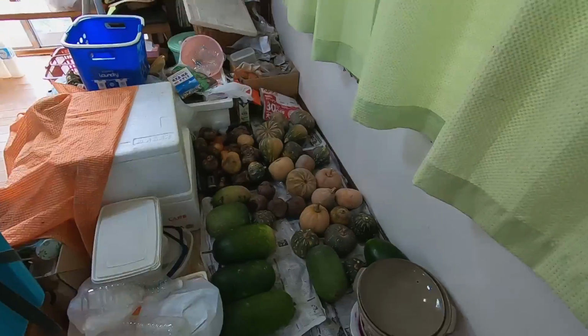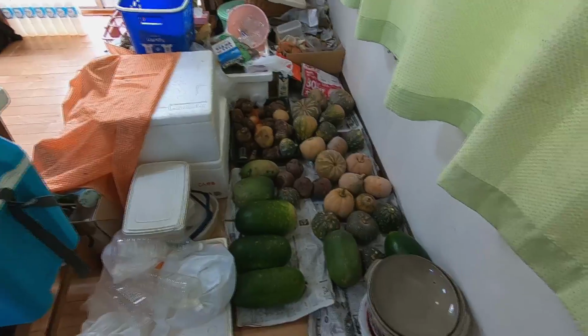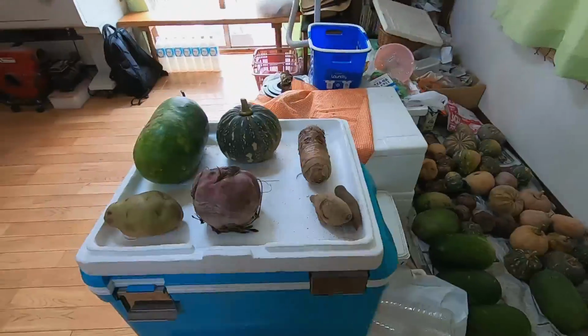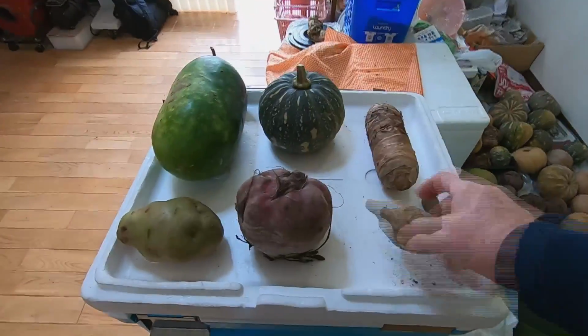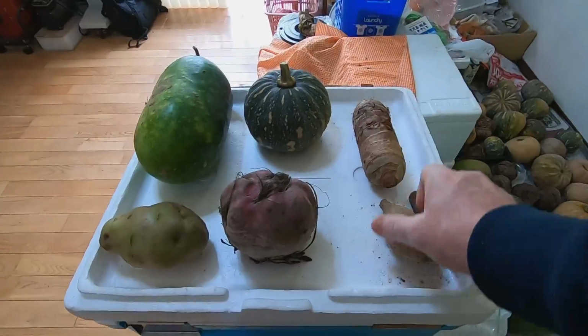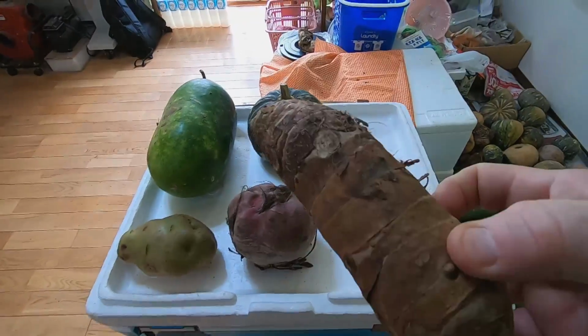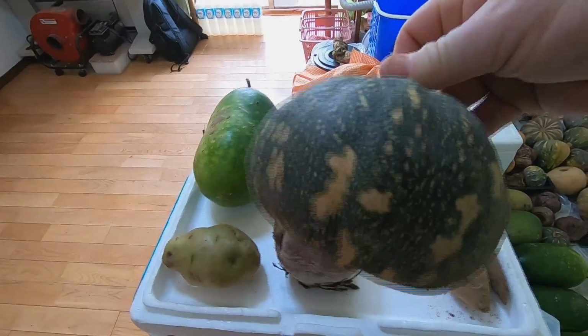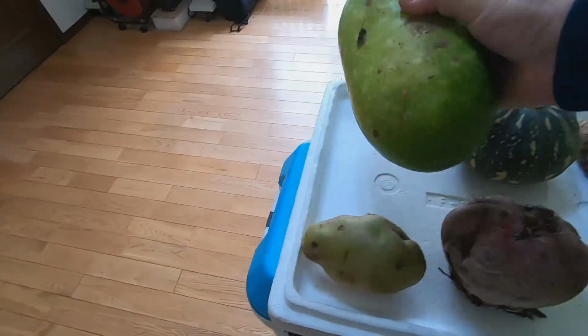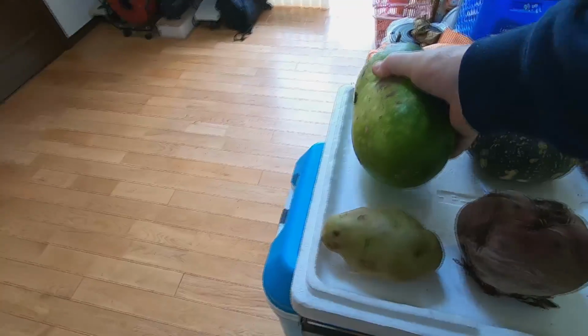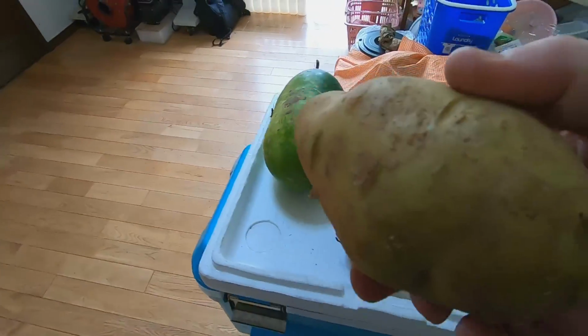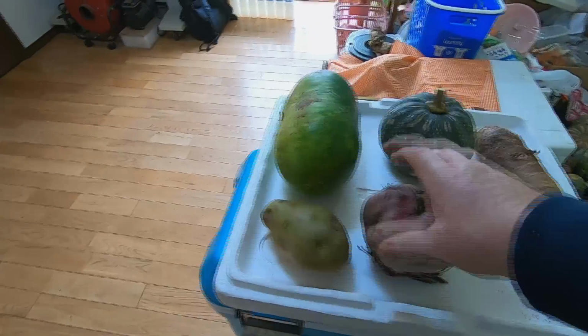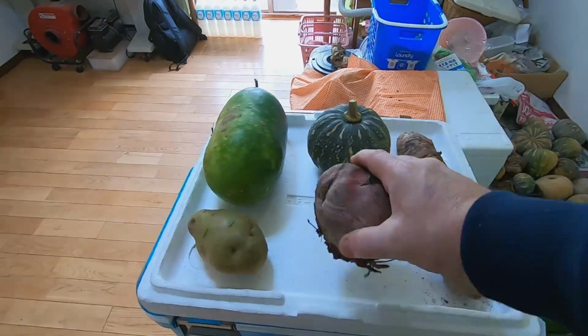Over here you can see some of our unprocessed vegetables, like sweet potatoes, satuimos, pumpkins, togans, jagaimos, and beets.